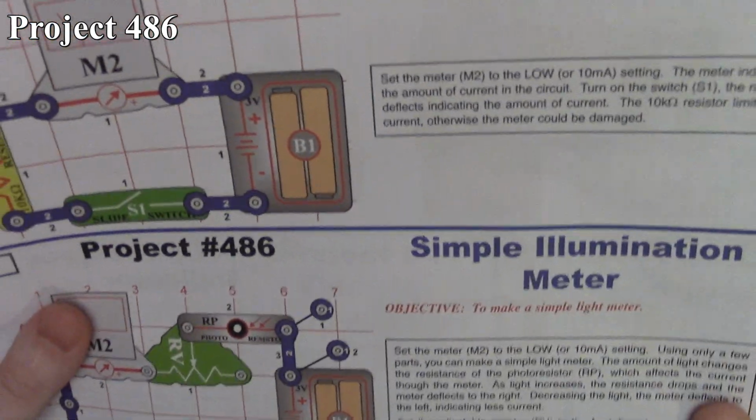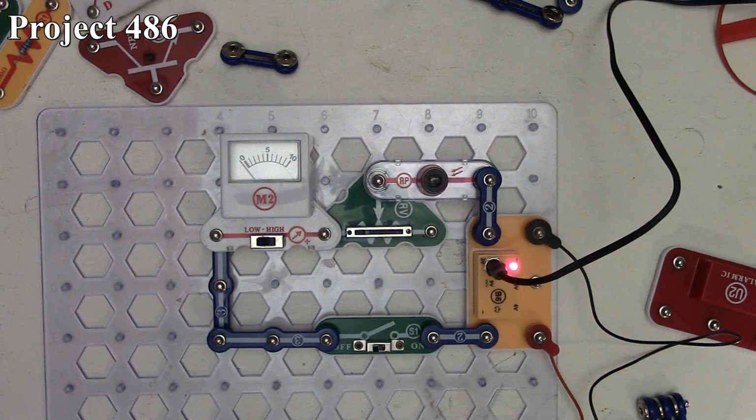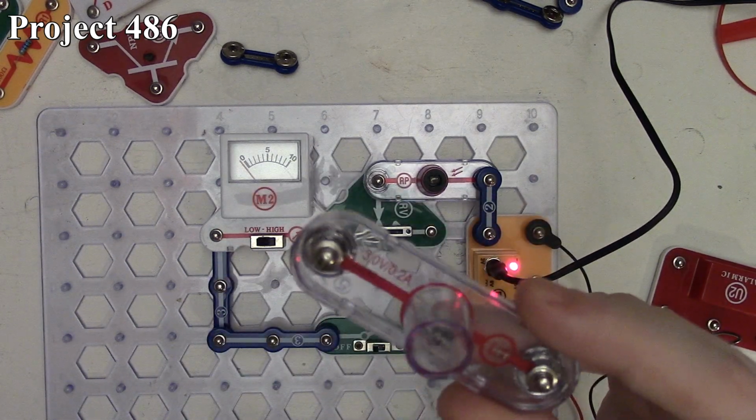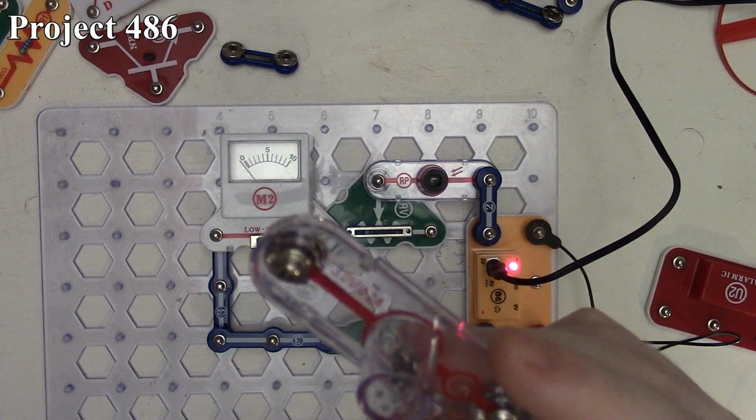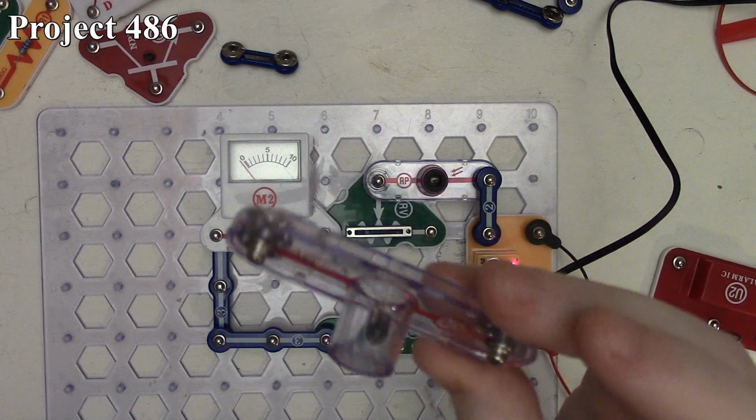So here we are with project number 486, the simple illumination meter. Here it is in the book, and here it is on the board. And before I talk about the circuit, I have to confess I did it again. Here's that new 3-volt lamp I just showed in the previous video, blown to smithereens.